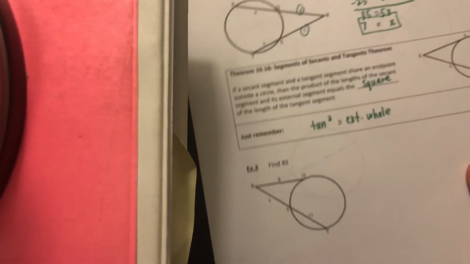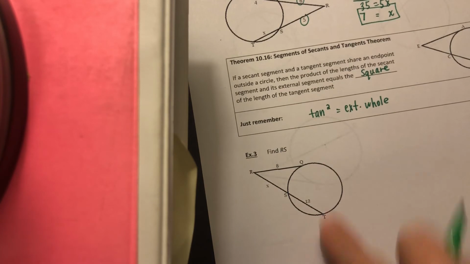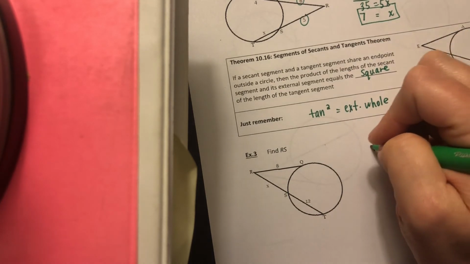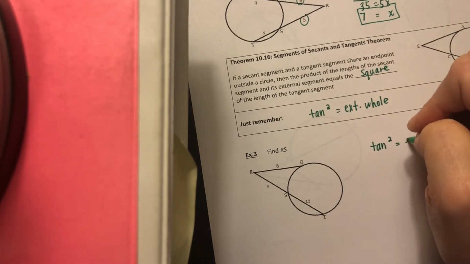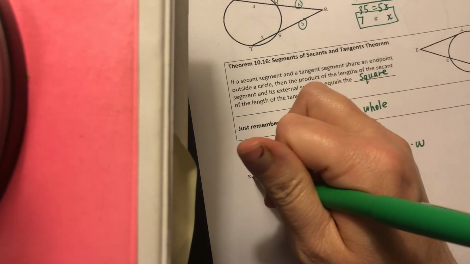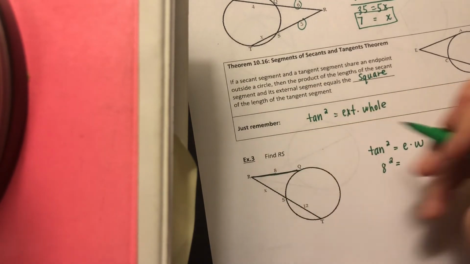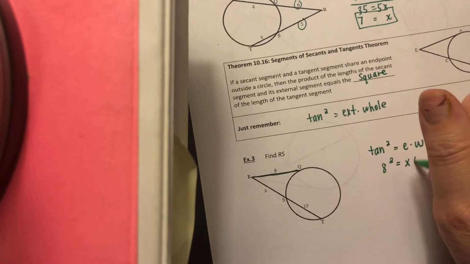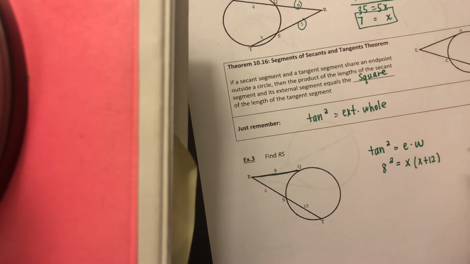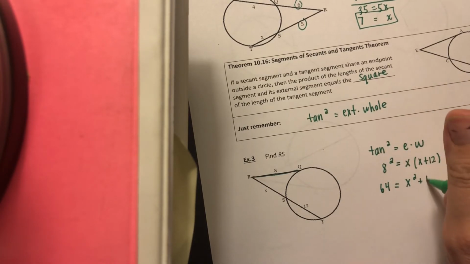So again, I'm going to come to this problem. I'm going to go, oh, that's a tangent. That's a secant. So it's tangent squared equals external times whole. So my tangent is this 8 right here. So 8 squared is equal to my external part, which is x, times x plus 12. So we get 64 is x squared plus 12x.